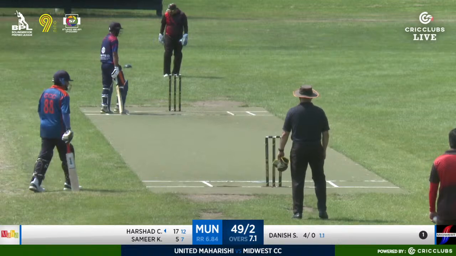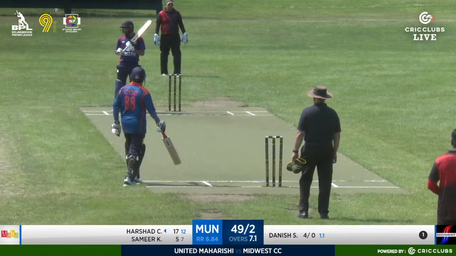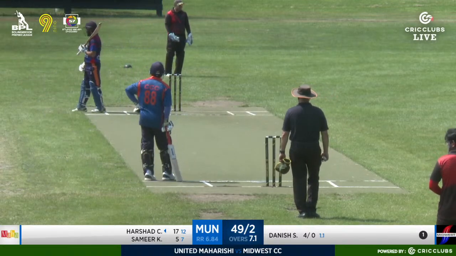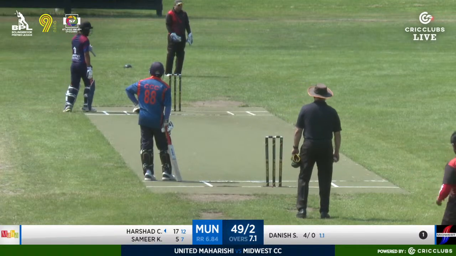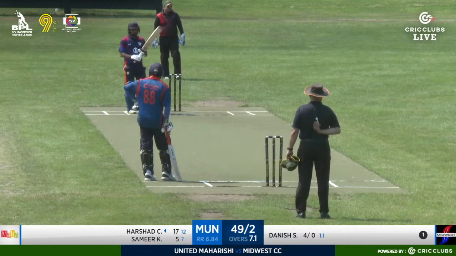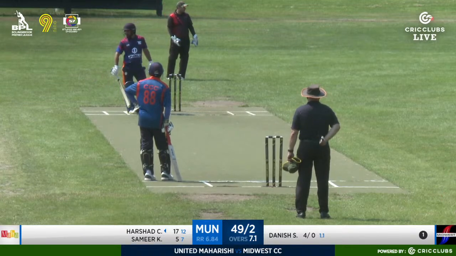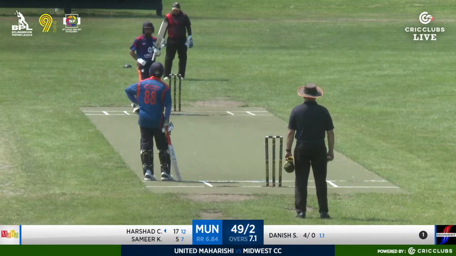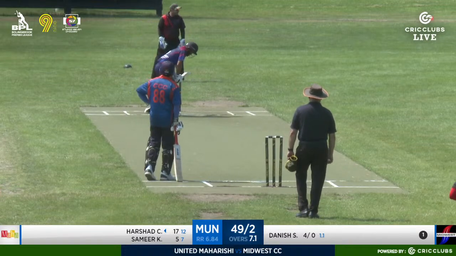We've seen the tendency by Harshad to be attacking the ball mostly to the leg side. So we have 2 fielders deep on the leg side here, deep mid wicket and deep square leg. We have a long on and a long off as well.